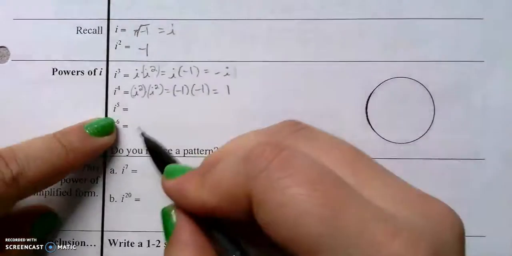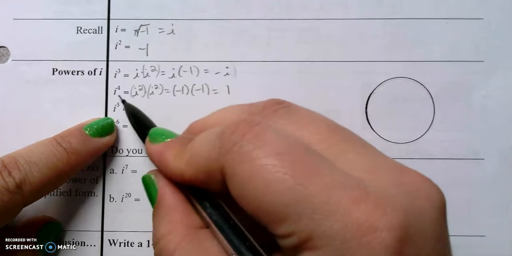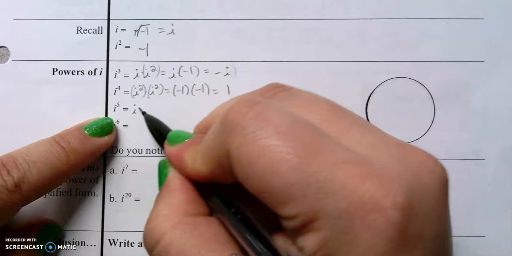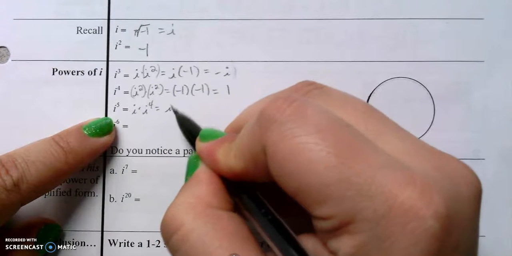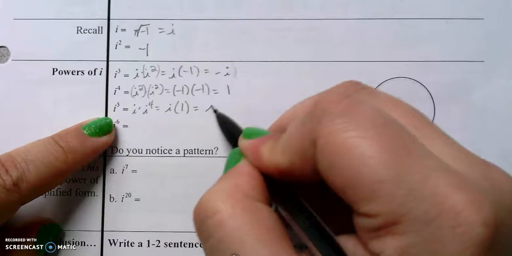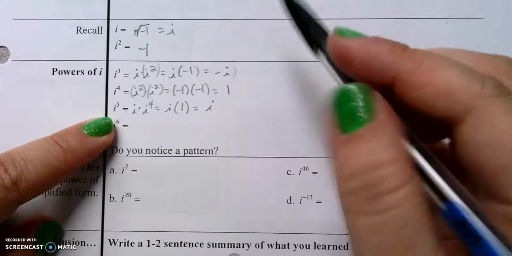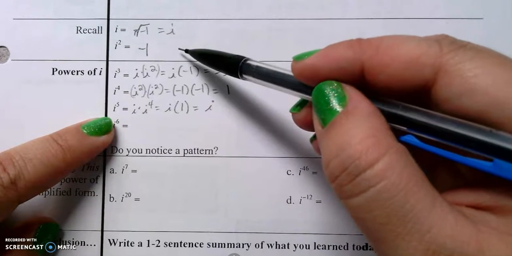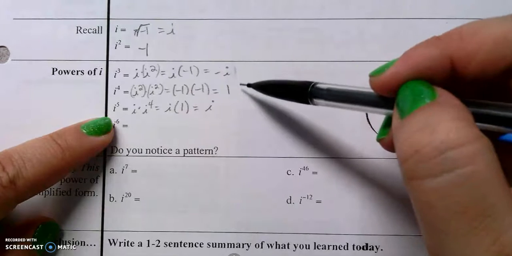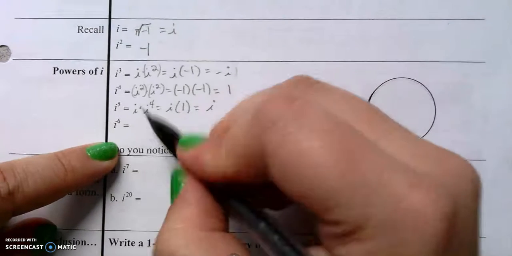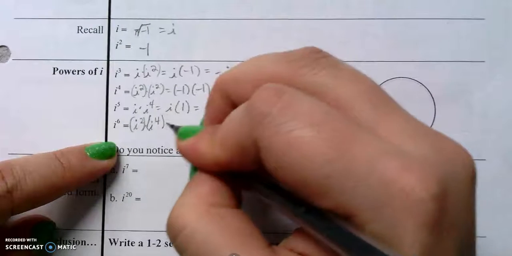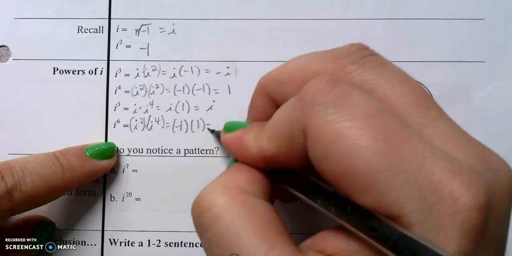And then we have i to the fifth, which we can now write in terms of the real number i to the fourth. So we have i times i to the fourth, which is i times 1, which is just i. So as we discussed in class, that's really just starting over at the beginning, because each time I raise the power, I'm just multiplying by i one more time. And so i to the sixth, we can write as i squared times i to the fourth, which is 1 times negative 1, which is negative 1.